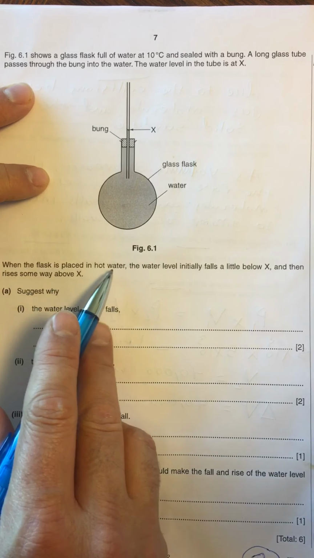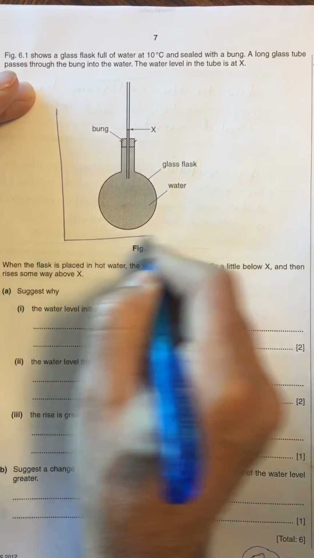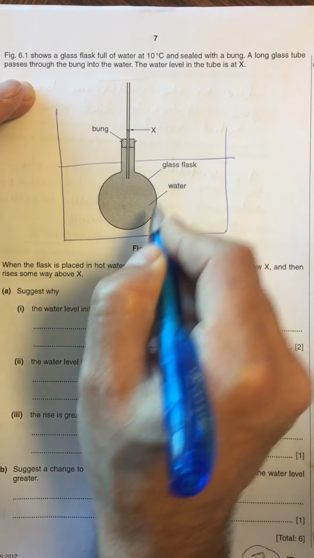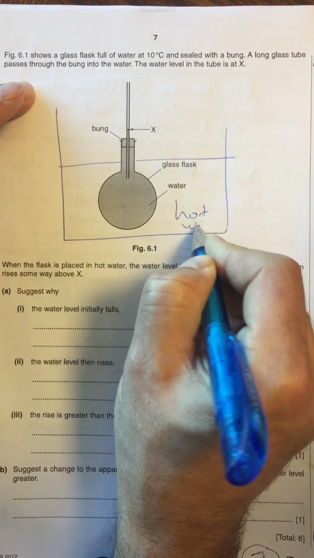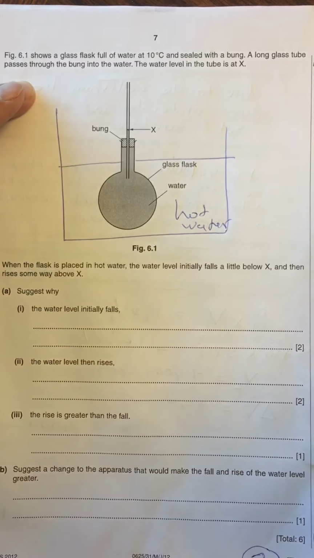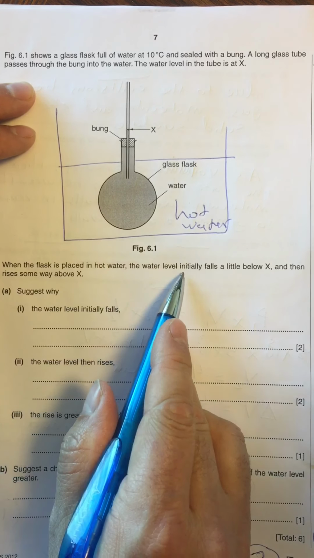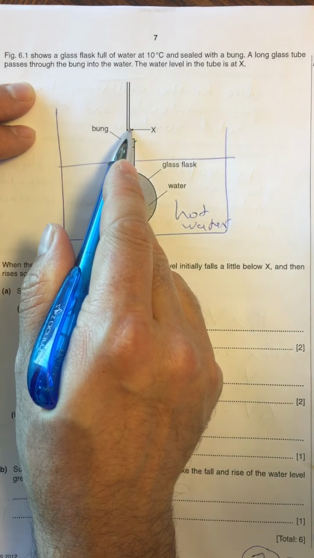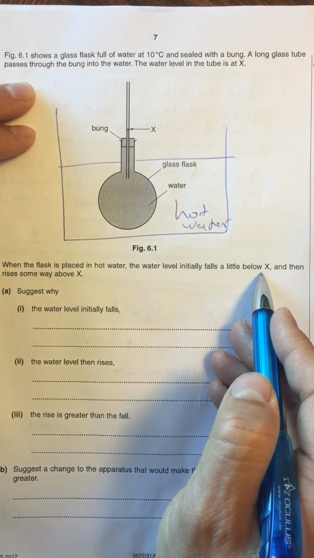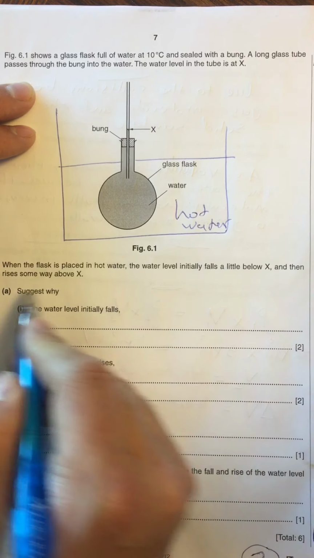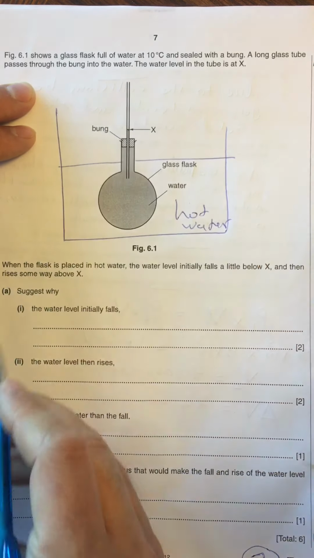When the flask is placed in hot water, and this is normal water, the water level initially falls. This falls a little bit below X, and then rises above X.